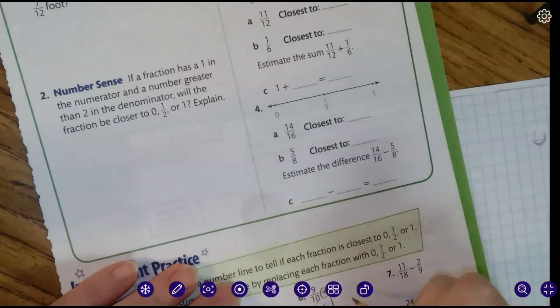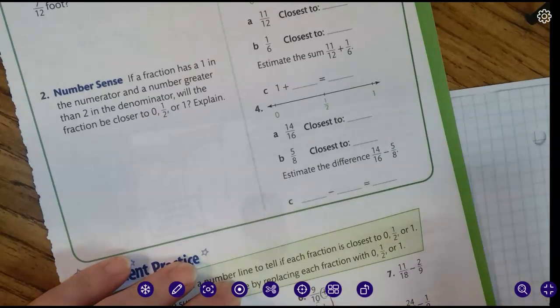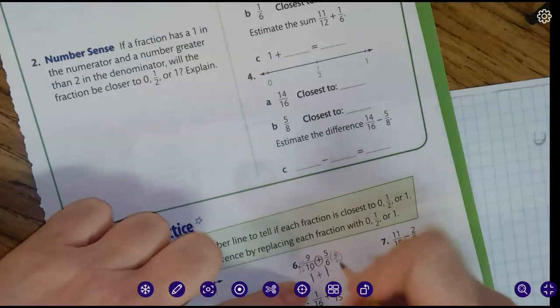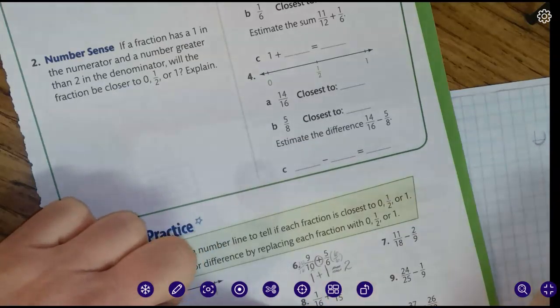Because remember, to represent the number 1 as a fraction, it's the same number on bottom and top. So this is really close to the same thing as 6/6, and this is really close to the same thing as 10/10. If they're that close, you're going to go to 1. So we're going to switch it and say 1 plus 1 equals what? Well, I'm going to put my squiggly one. 1 plus 1 equals 2.